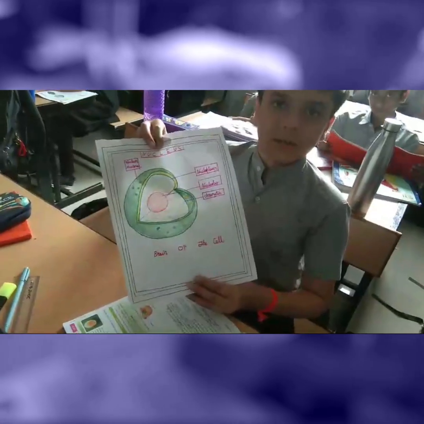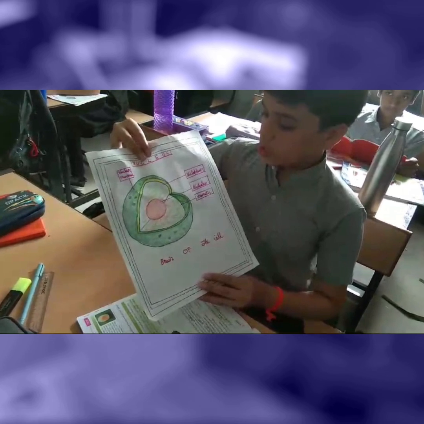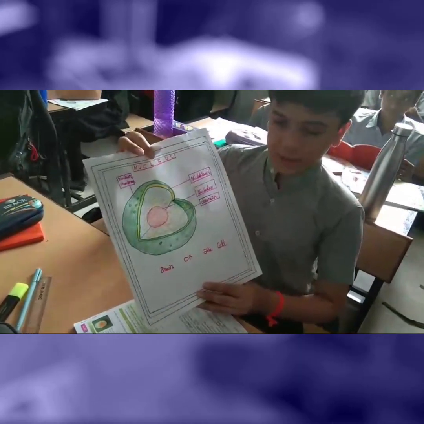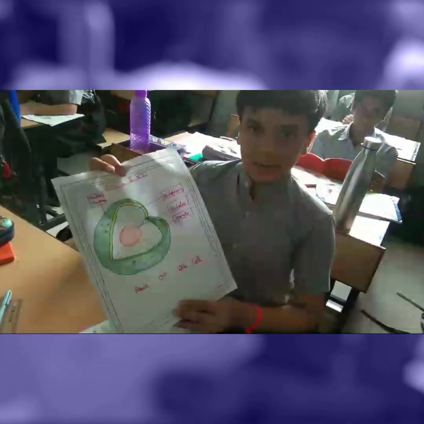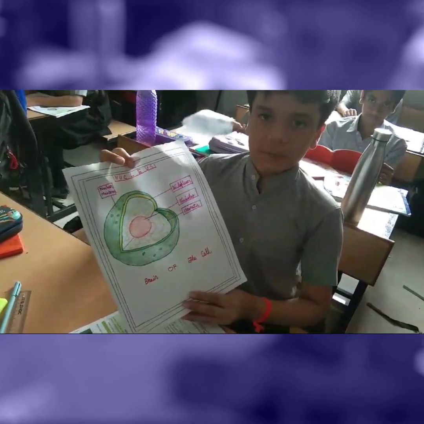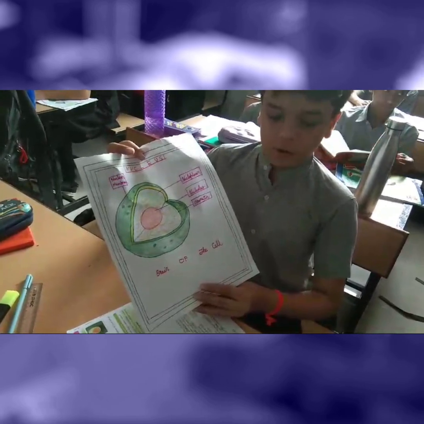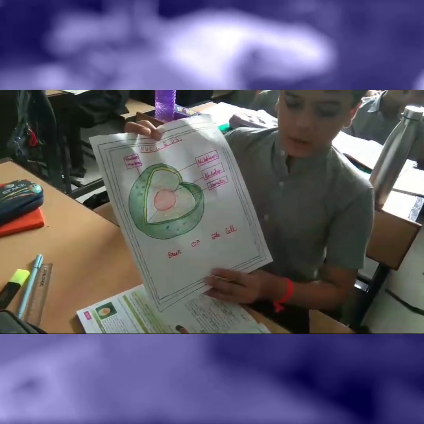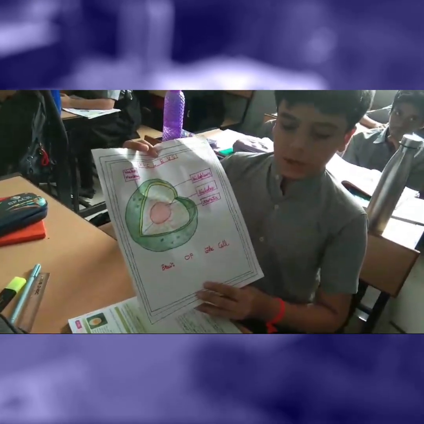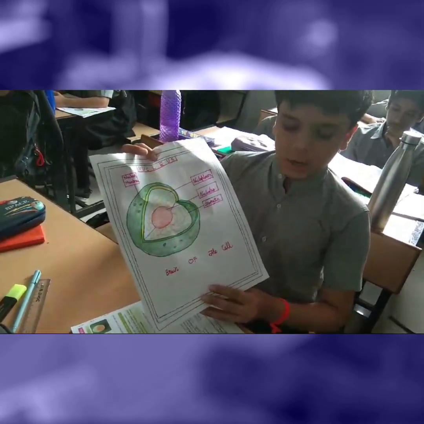Nucleus. It is known as the brain of the cell. It has four parts: nuclear membrane, nucleoplasm, nucleolus and chromatin. Nuclear membrane is similar to the cell membrane. It allows entry and exit of specific substances. Nucleoplasm is a fluid present in the nucleus. Chromatin is a thread-like structure present in the nucleoplasm. Nucleolus is known as a spherical structure in the nucleus.